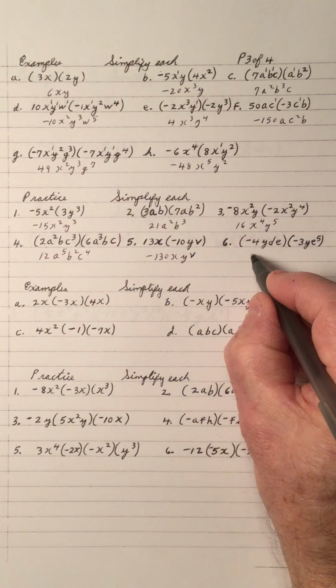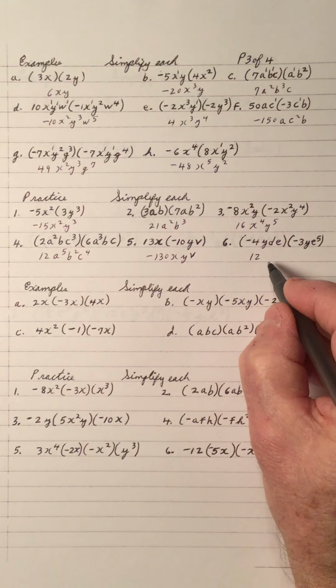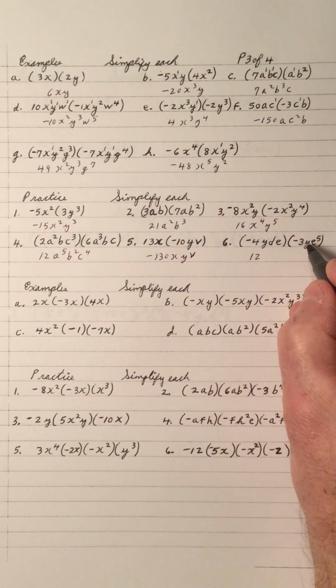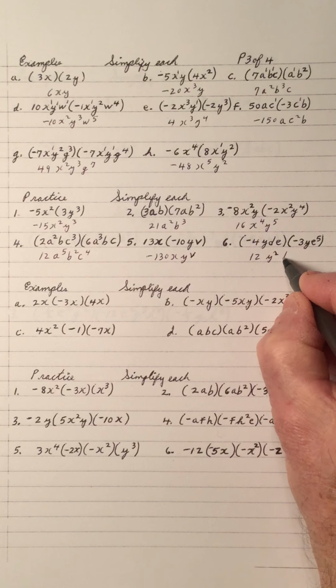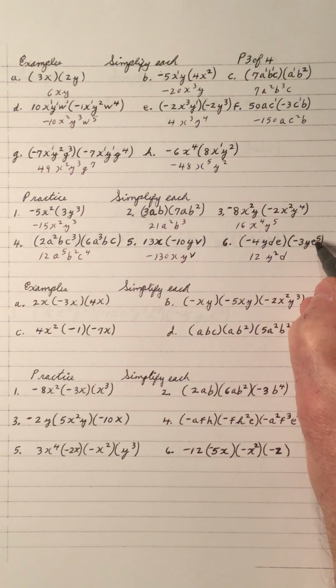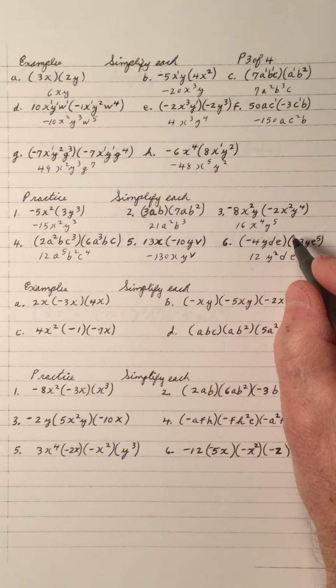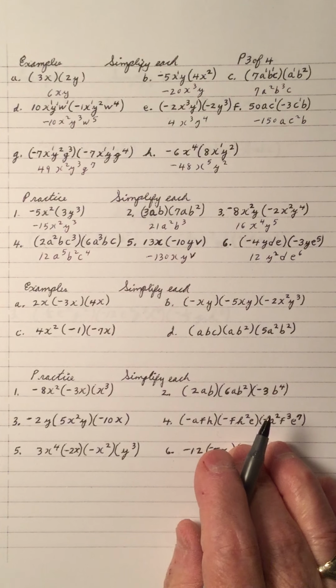And number 6, positive 12. Negative times negative is positive. And we got a 1 and a 1, so that's y squared. We have no more d's, so that's just d. And that's a 1 and a 5, so that's e to the 6. When you multiply, you add.